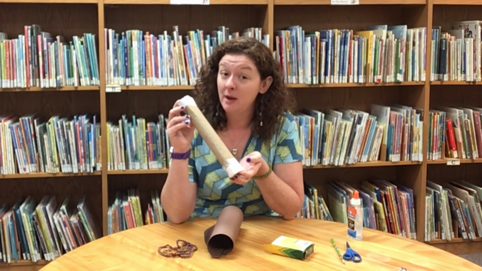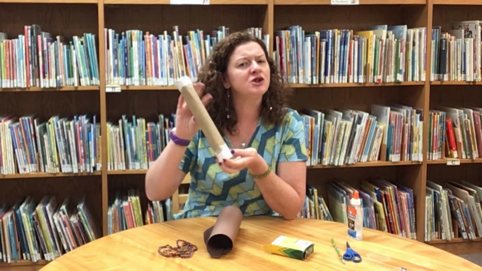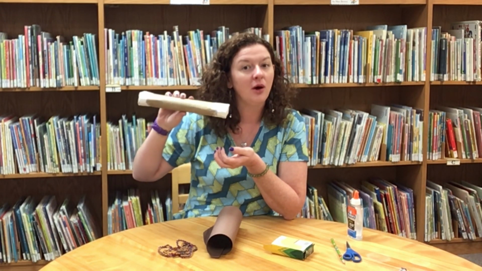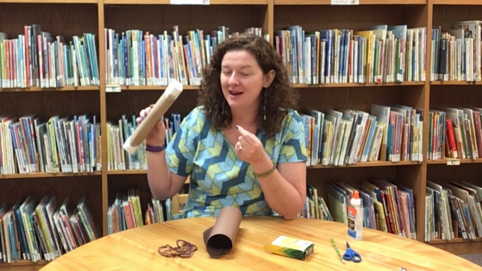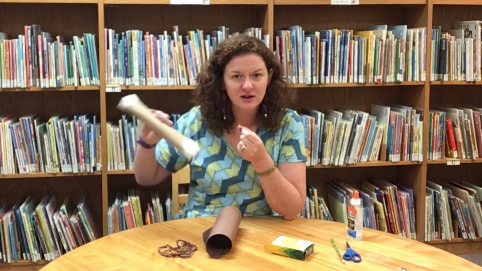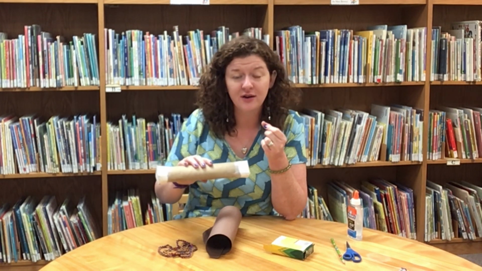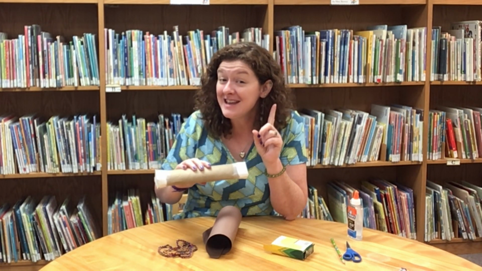Now that you have both the top and the bottom covered, give it a try. Try going real slow. Sounds like rain, huh? Try going fast. It's thundering and lightning out there. But our rain stick isn't done yet.